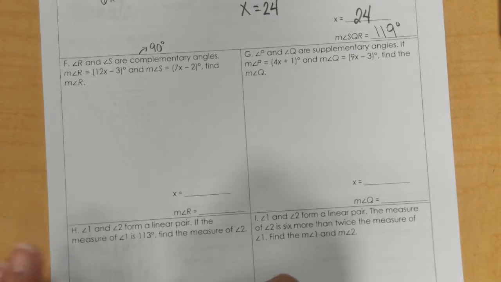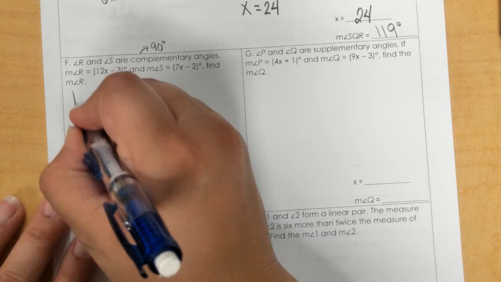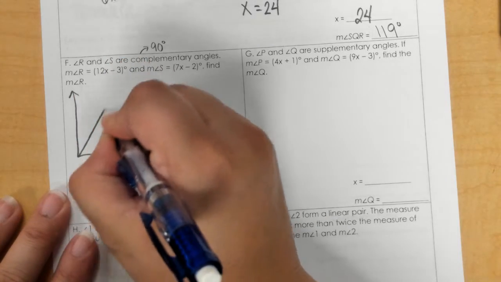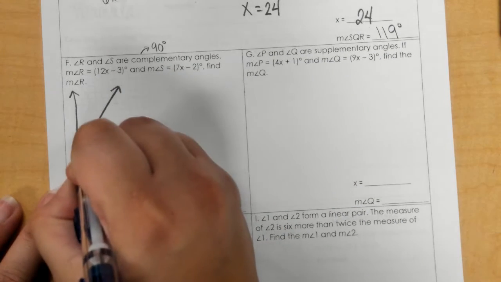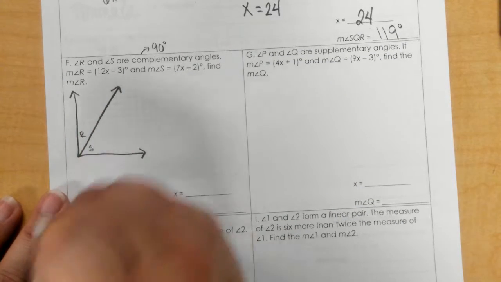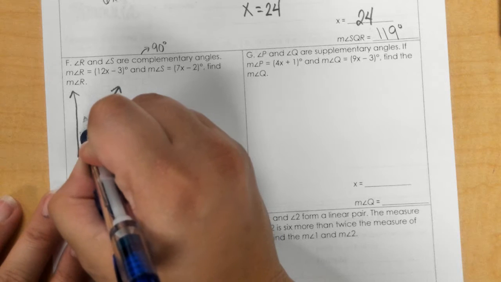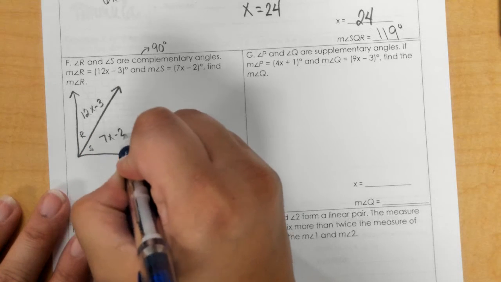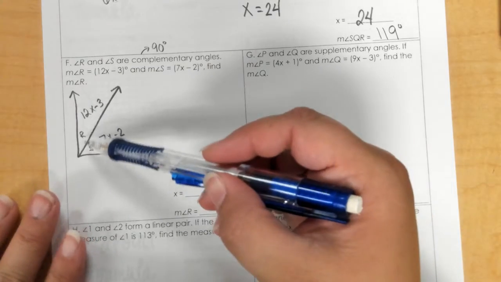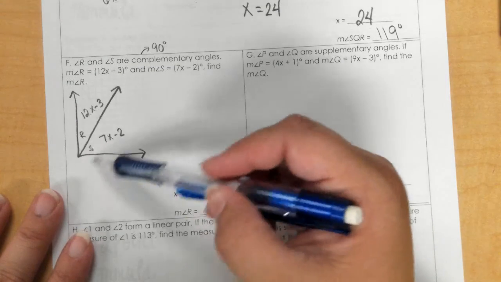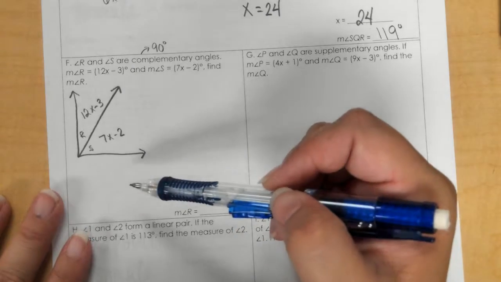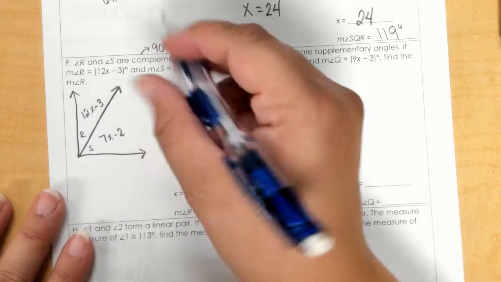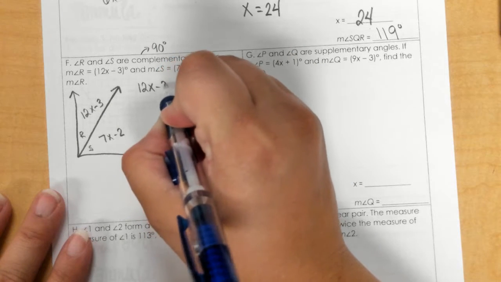So to draw a picture of this, this is angle R, this is angle S. This one is 12x minus 3, and this one is 7x minus 2. Normally you wouldn't put R and S in there, you'd have points on this. This is kind of just a little bit different. But we know that if it's complementary, these two expressions representing angles have to add to 90.